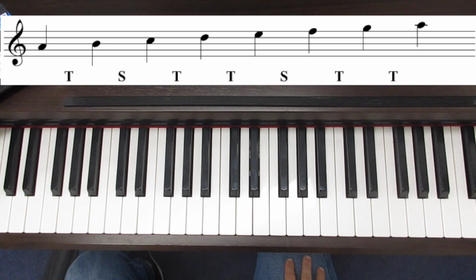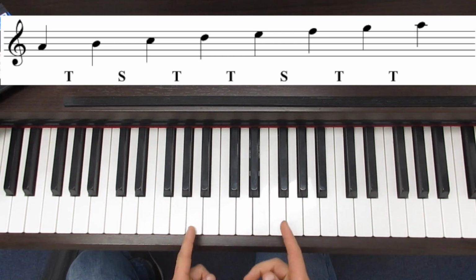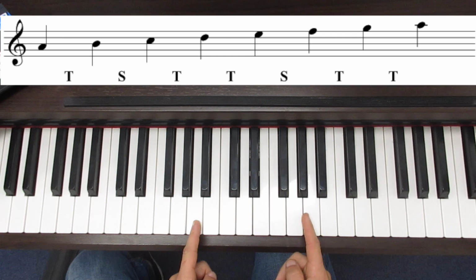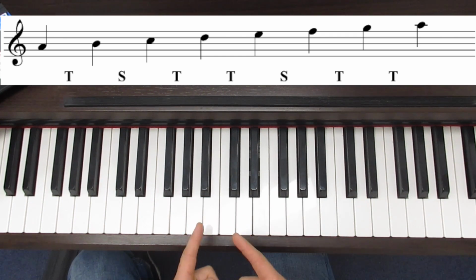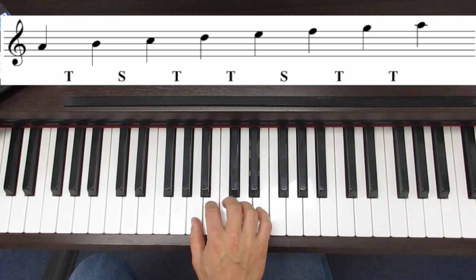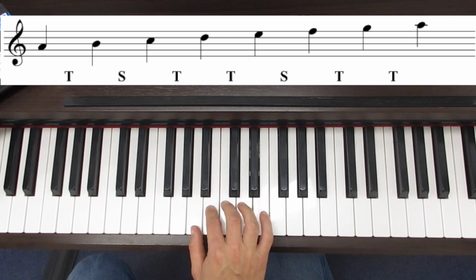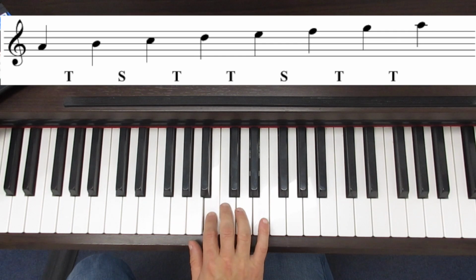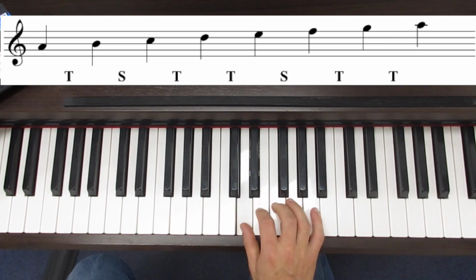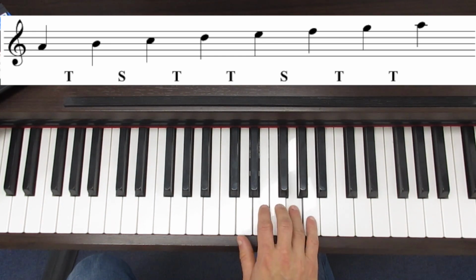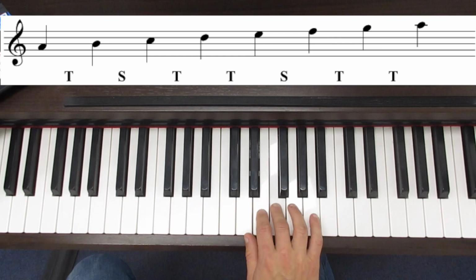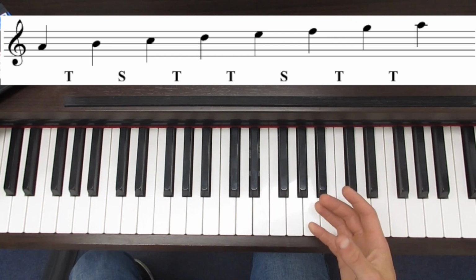And here we've got another set of tones and semitones. Again, it's a 7-note scale, so we've got 2 semitones somewhere in here, and this time it's between the 2nd and 3rd. So that's 1, 2, 3. So there's the semitone there, 2 and 3. And then we've got between 5 and 6 as well. And that's the same with any minor scale.